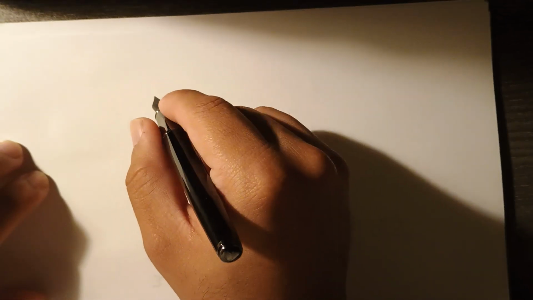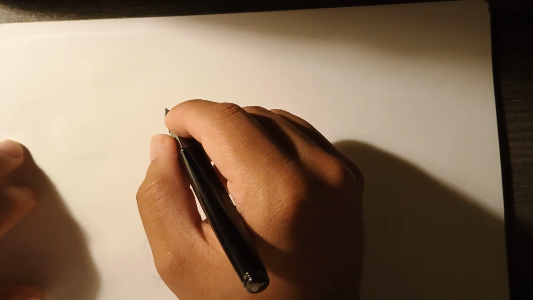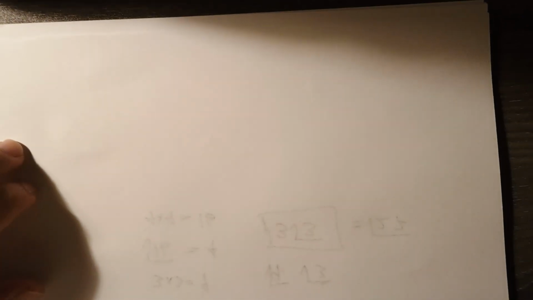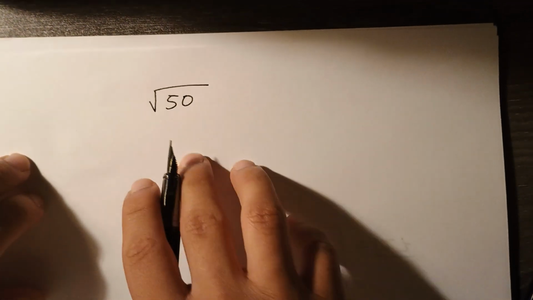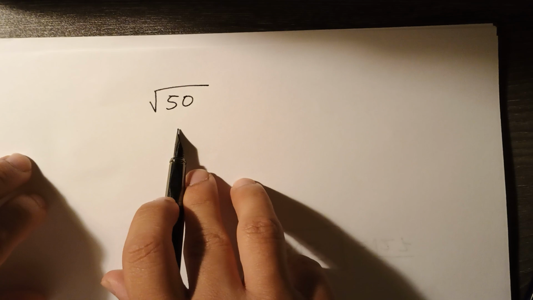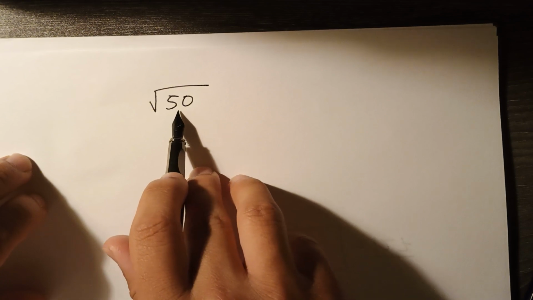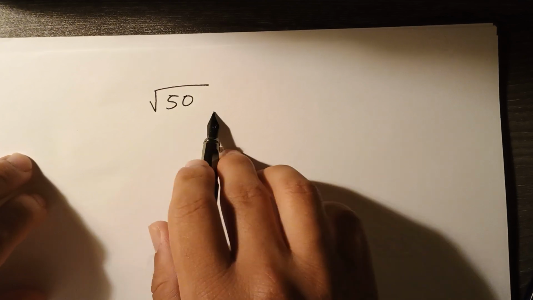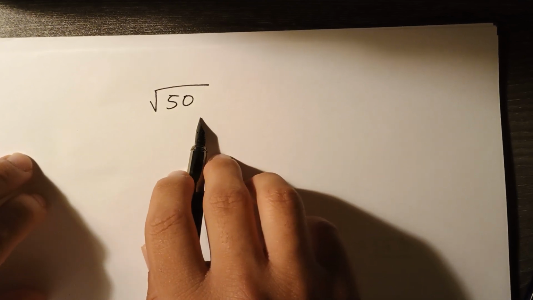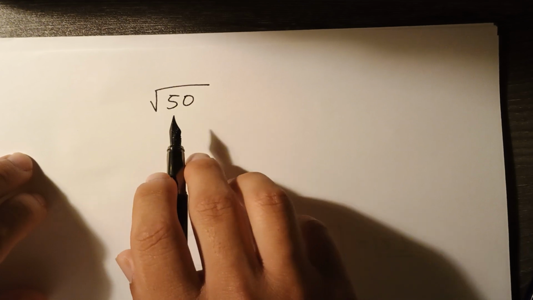Another example would be, let's say, the square root of 50. You want to find a number that can be square rooted, basically. You want to split this into two numbers, and hopefully one of those numbers is a perfect square. That's what they're called, a perfect square.